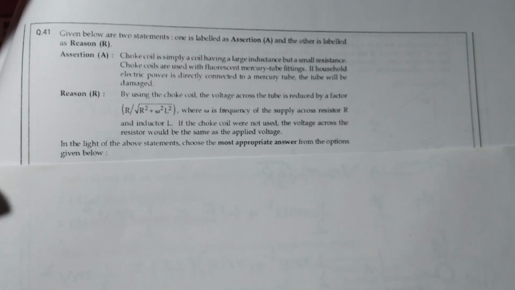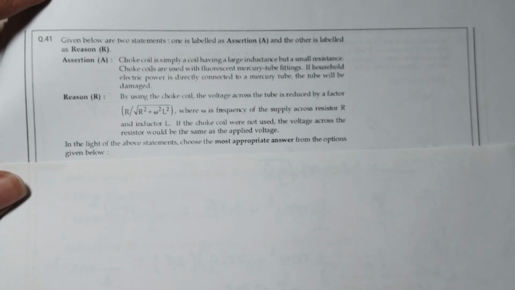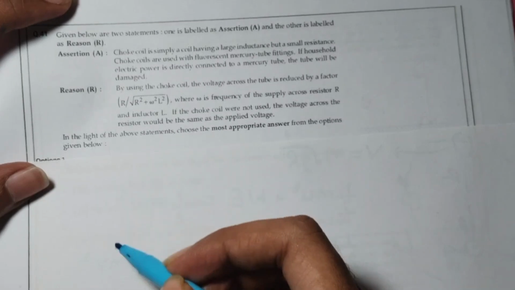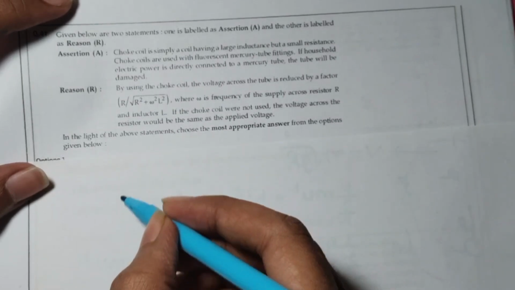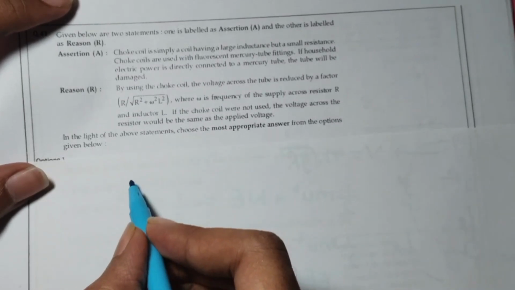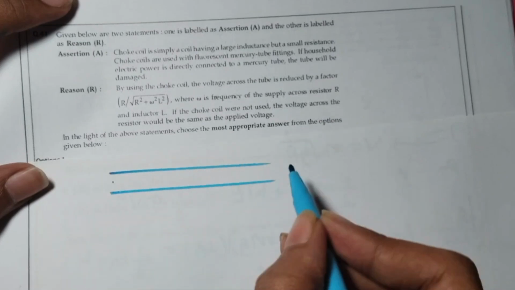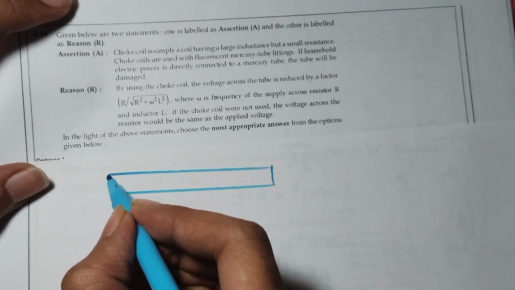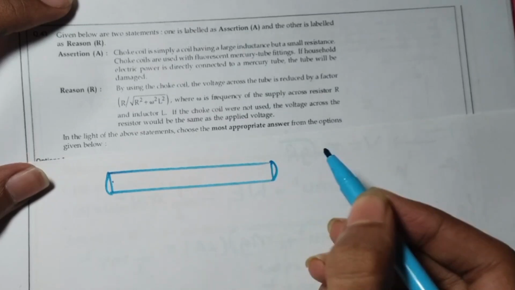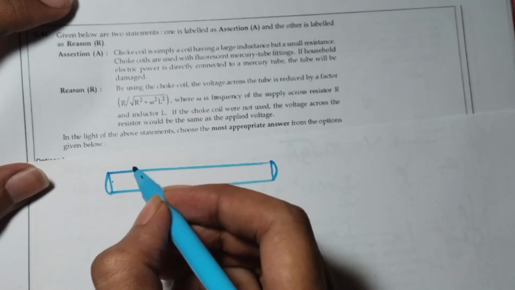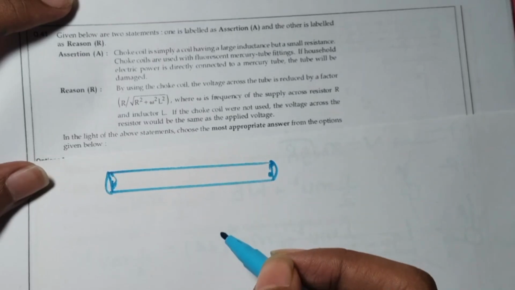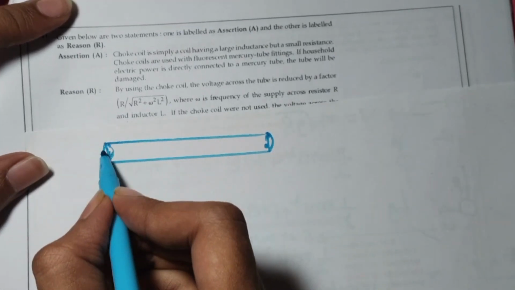So nowadays every tube light is changed into LED, but some 6-7 years ago, there used to be fluorescent tube lights like this. So inside this glass tube, you will be having mercury, right?